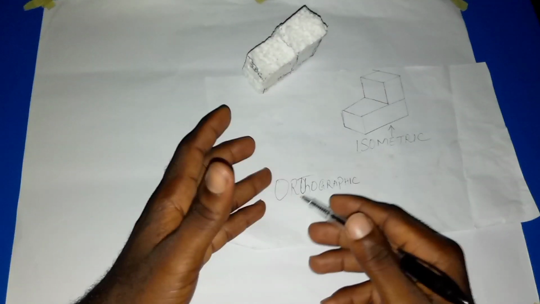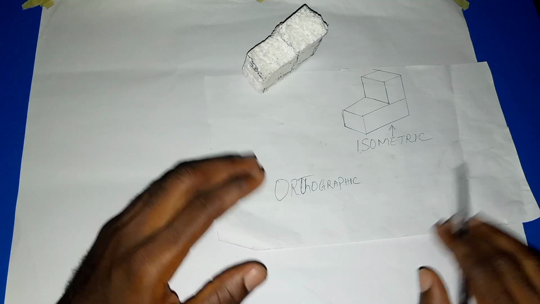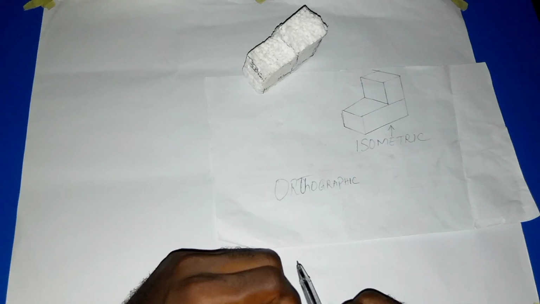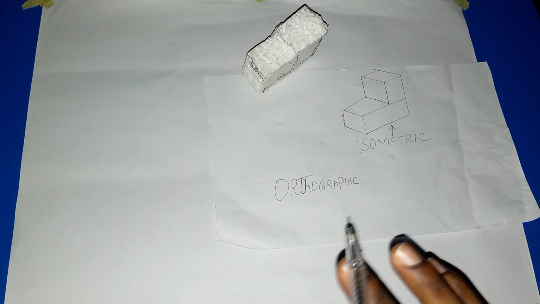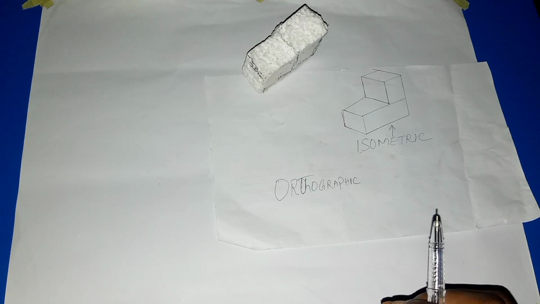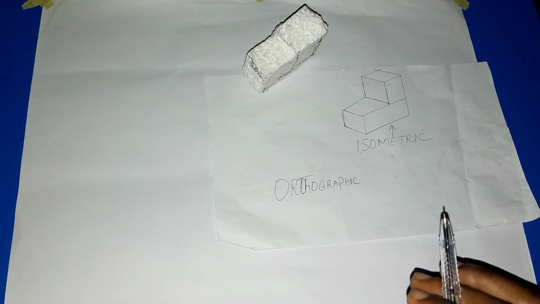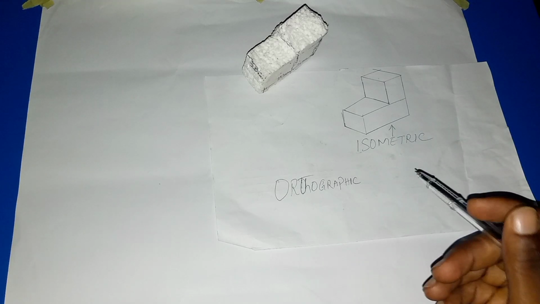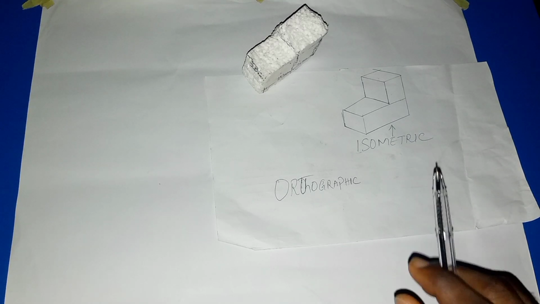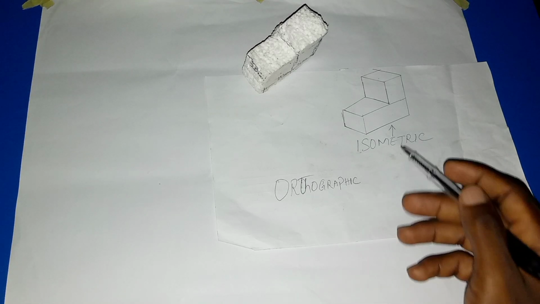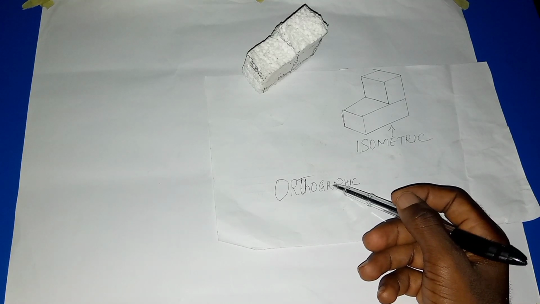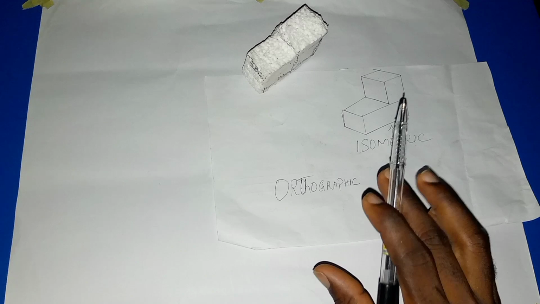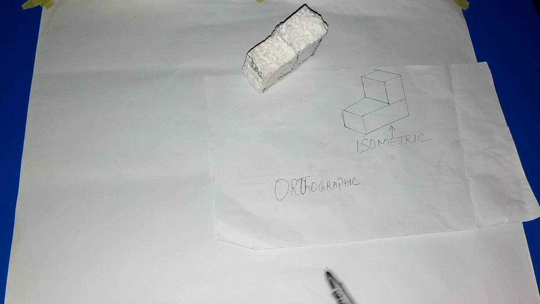Now, our topic for today is orthographic drawing or orthographic projection. What is orthographic projection? Orthographic projection is projection or drawings that are represented in a two-dimensional view, unlike isometric, which are three-dimensional views. Now, transforming an isometric drawing to an orthographic drawing consists of three main views that are represented in a two-dimensional form.